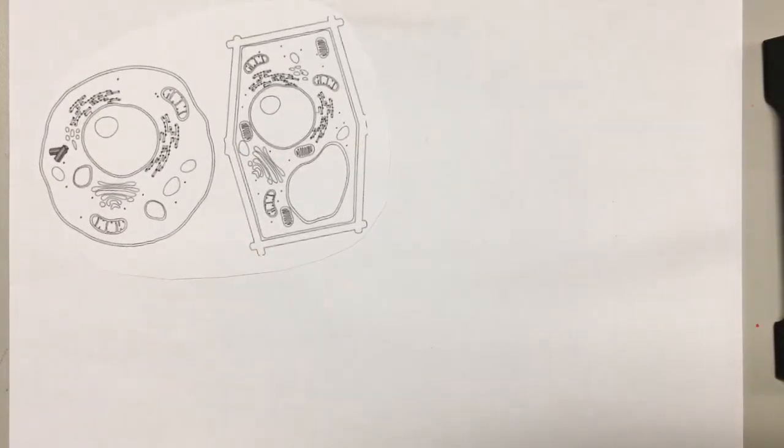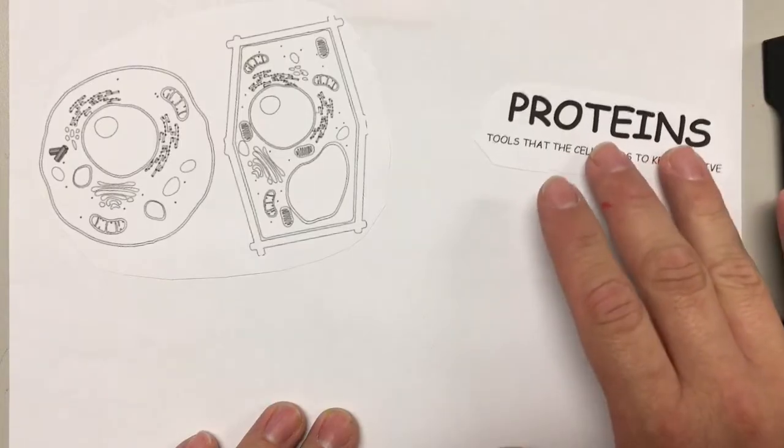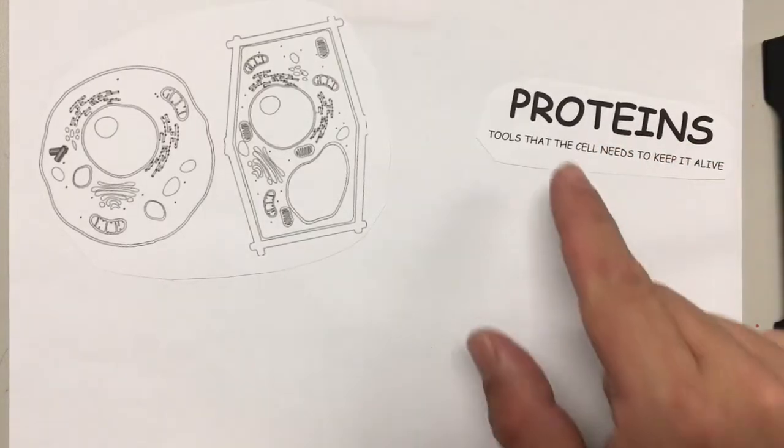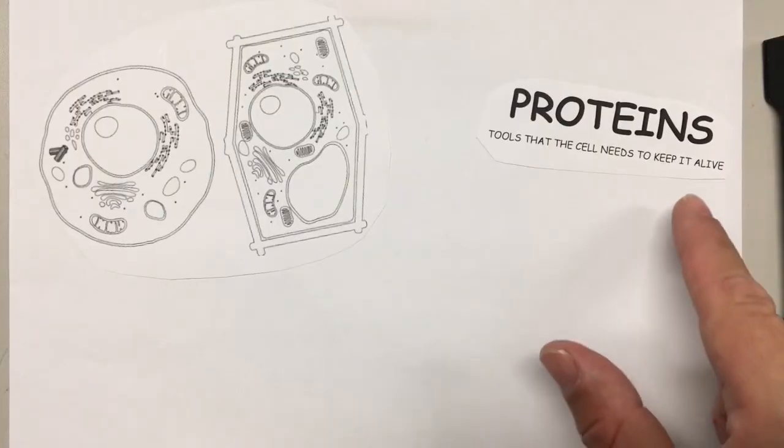The most important concept you need to take from this year is that these cells, in order to stay alive, need proteins. Proteins are tools that the cell needs to stay alive.